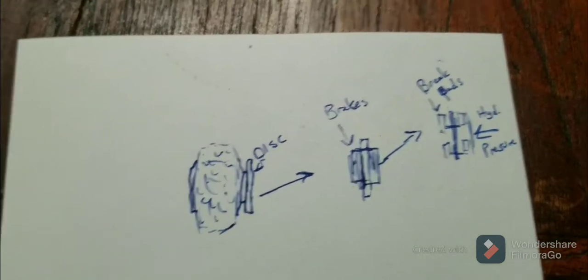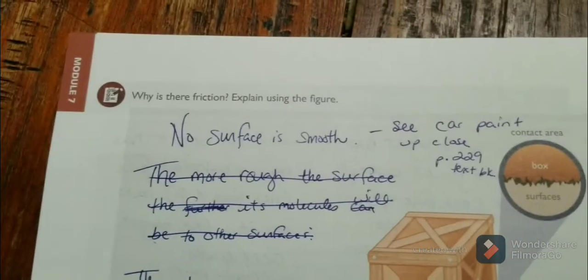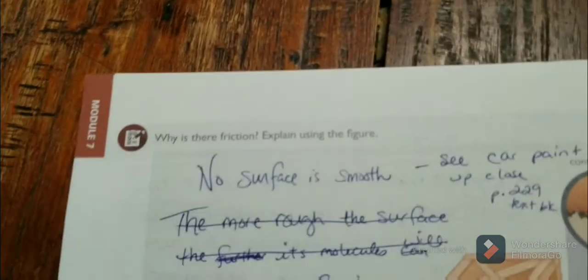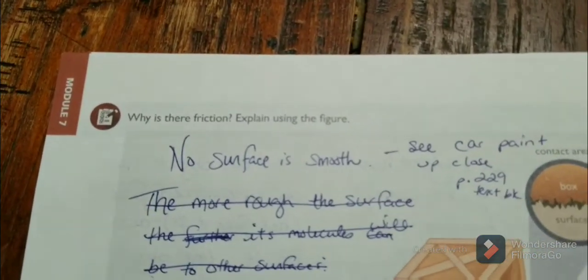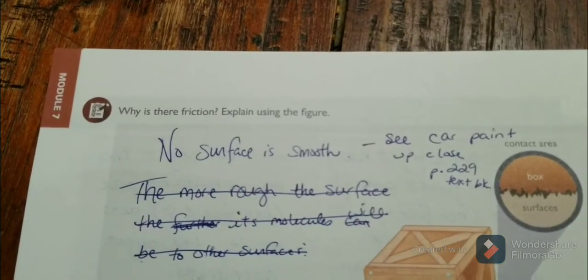My husband's an airplane mechanic for a living, so he can tell us about airplanes, probably air friction a little bit more later too. That's something else that we talk about later.